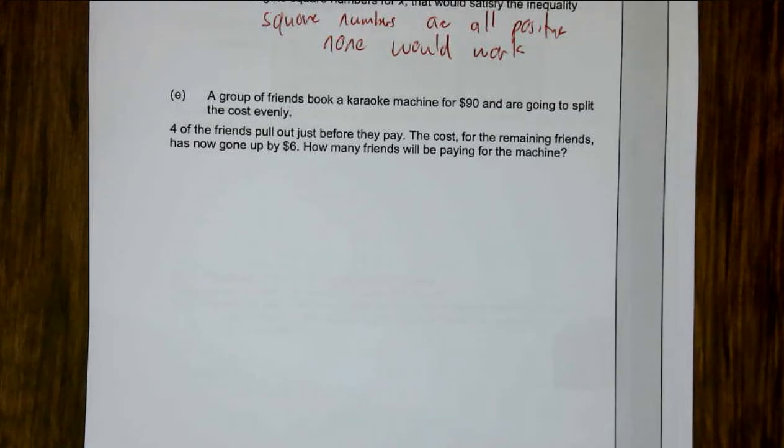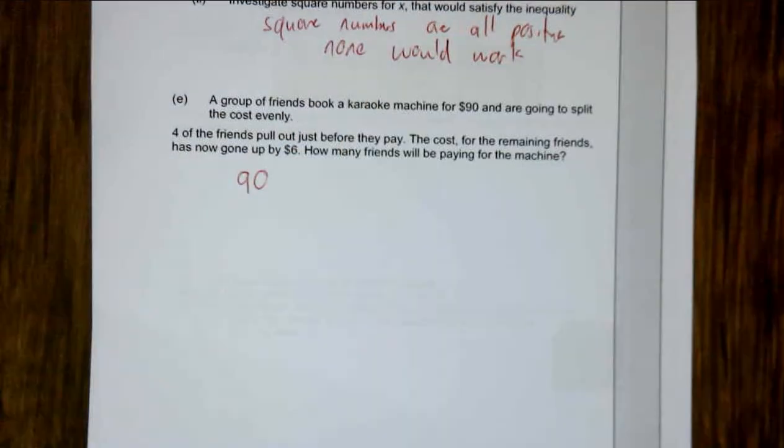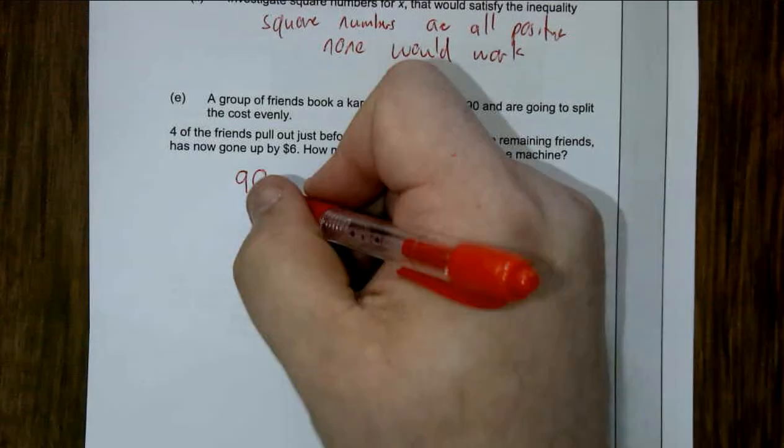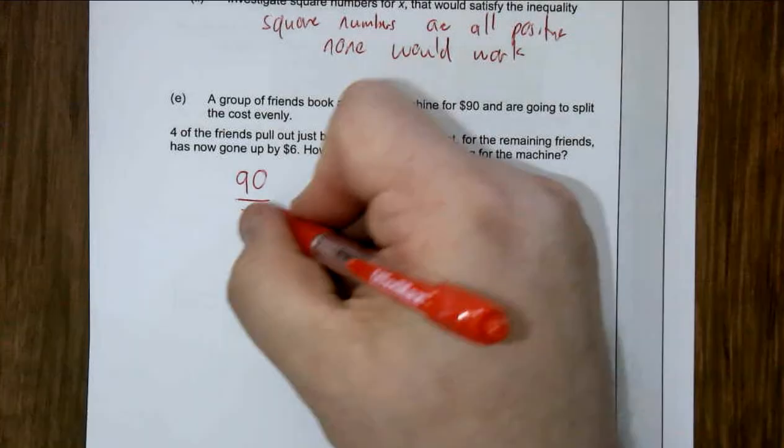So we need to think about what we know. Well, you know the karaoke machine cost $90, right? And how many friends are going to this thing? It's a group of friends. How many in that group? That'd be a Z sound. How do you say X? Yes. So because there's X friends, then how much are you going to pay? Well, it's 90 divided by X. Okay, we don't know what that is yet.